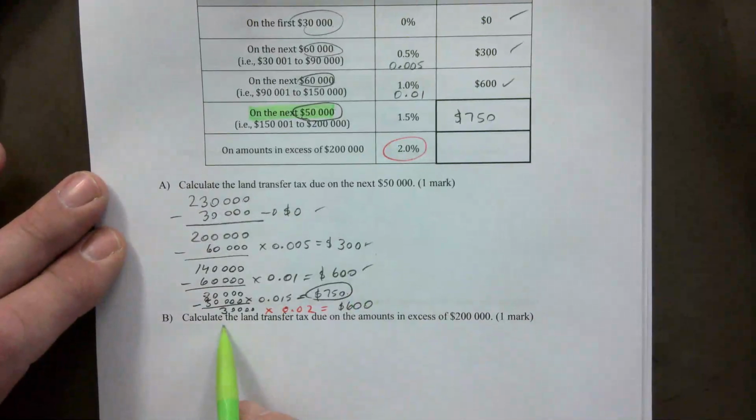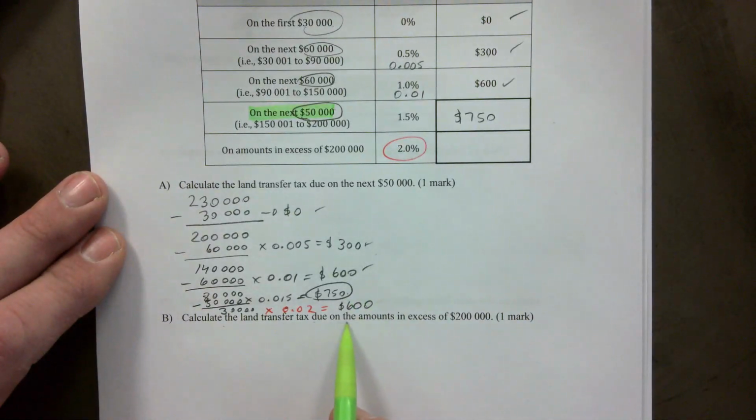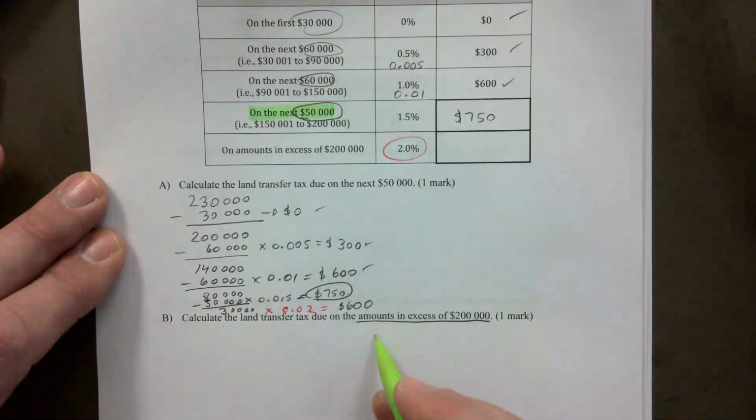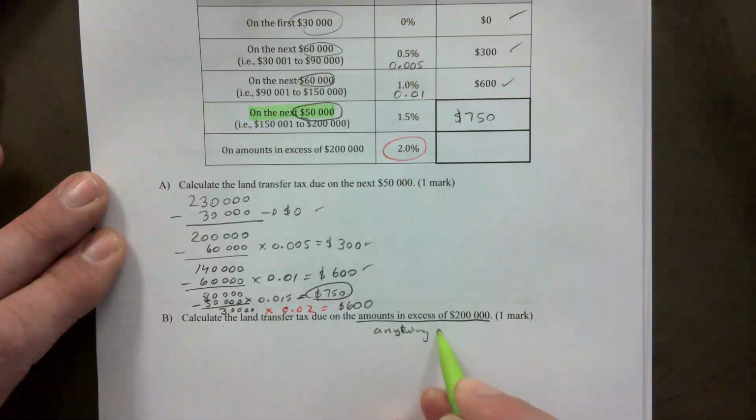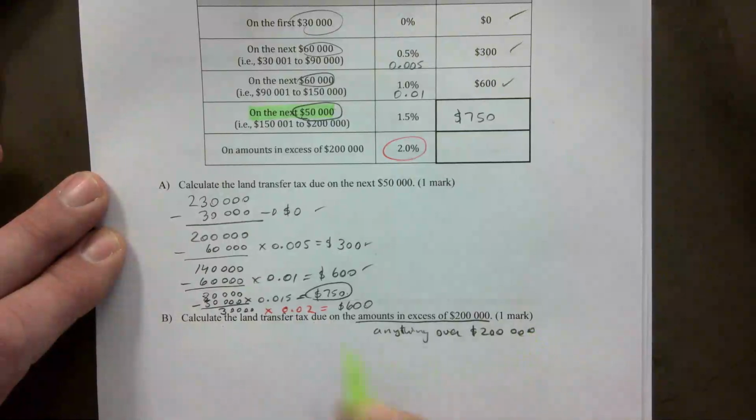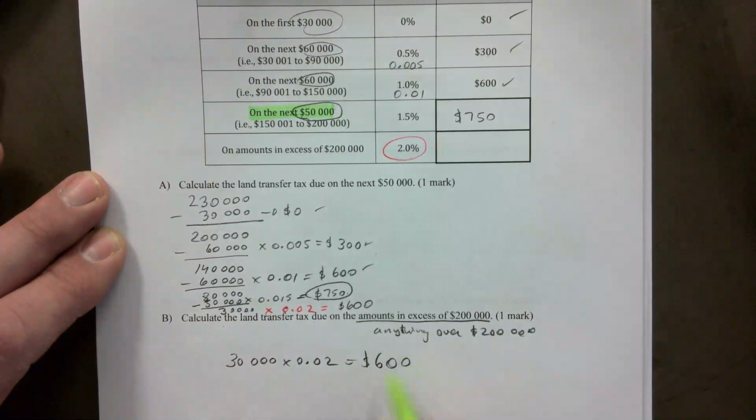And then it says calculate the land transfer tax due on the amounts in excess of 200,000. So anything over 200,000. That's what they're trying to say here. And the answer is $600. So we can just take this and do it one more time. Do this bottom line here and get $600 there, and you've got 600.